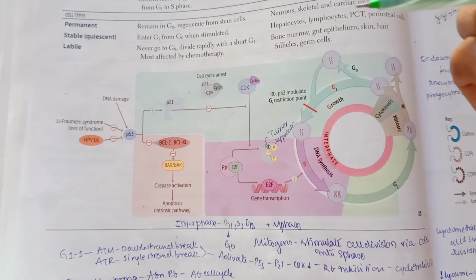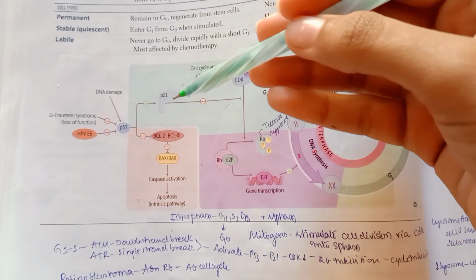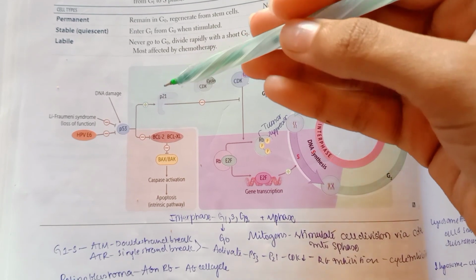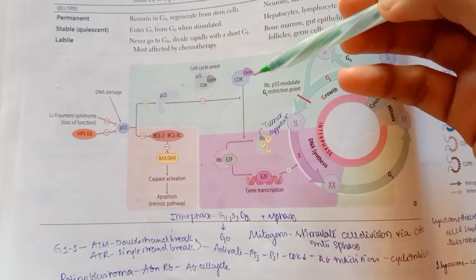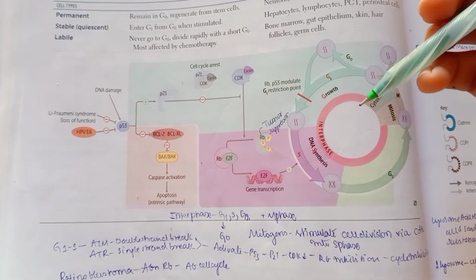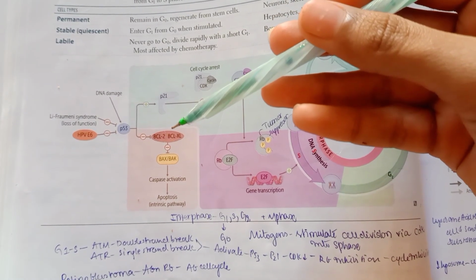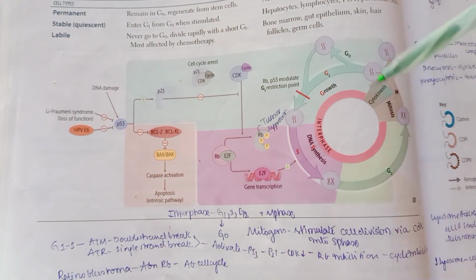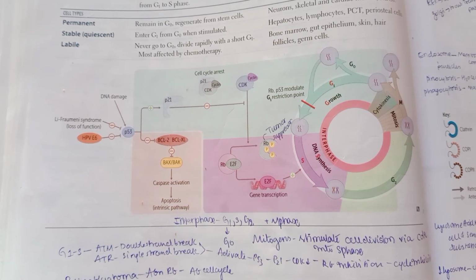Now we'll discuss the tumor suppressor. Tumor suppressor P53 activates P21, and this P21 will inhibit the CDK. So this is a tumor suppressor gene, and it inhibits the CDK. Because of this inhibition, the cell cycle is inhibited. But if this gets mutated in some diseases, that will lead to overproduction of the cell cycle, and that will lead to different mutations.